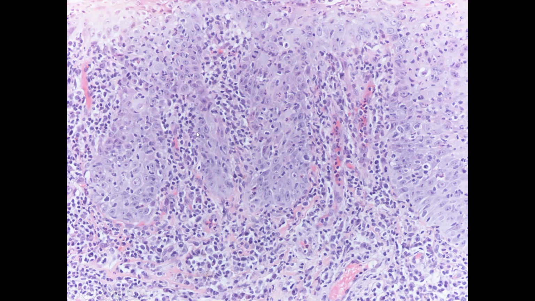And when you have psoriasiform and lichenoid inflammation with some neutrophils and then a bunch of plasma cells that you can see here in this infiltrate, here's one, here's a bunch, then you think of secondary syphilis.